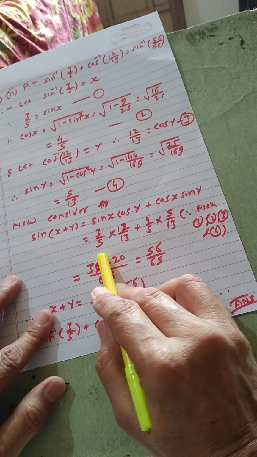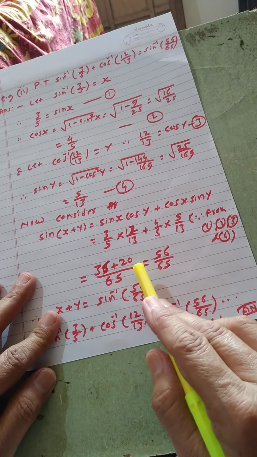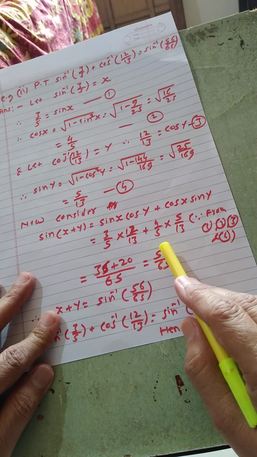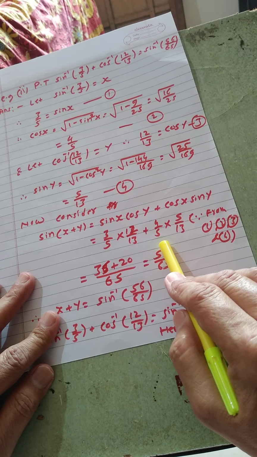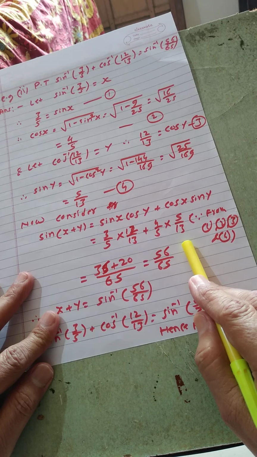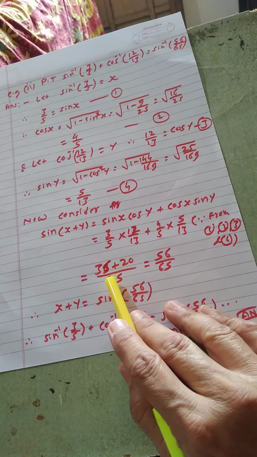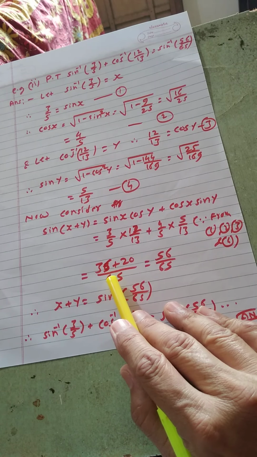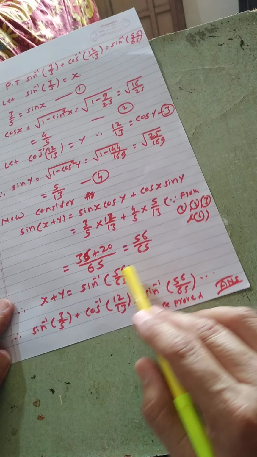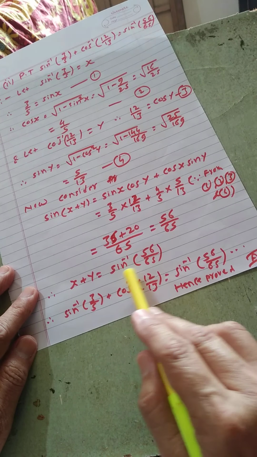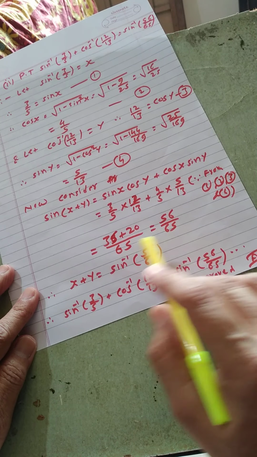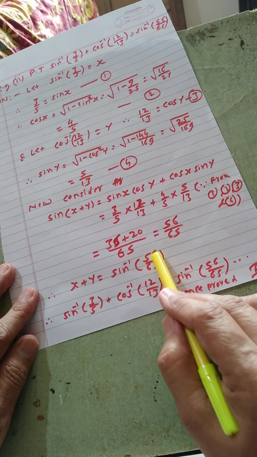Sin x value 3 by 5, cos y value 12 by 13, plus cos x value 4 by 5 and sin y value 5 by 13. So that is equal to 12 into 3, 36, plus 5 into 4, 20, and LCM is 13 into 5, 65, which is equal to 56 by 65. Therefore sin of x plus y is 56 by 65. Therefore x plus y is sin inverse of 56 by 65.